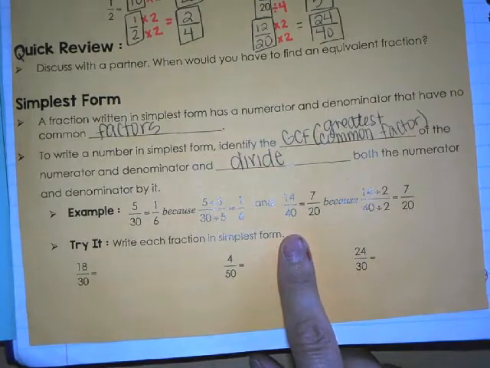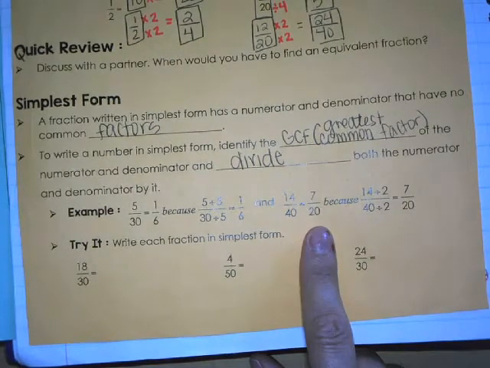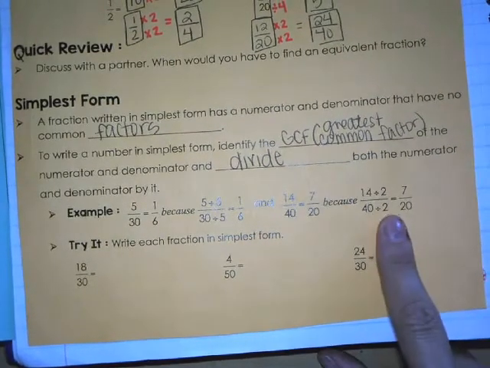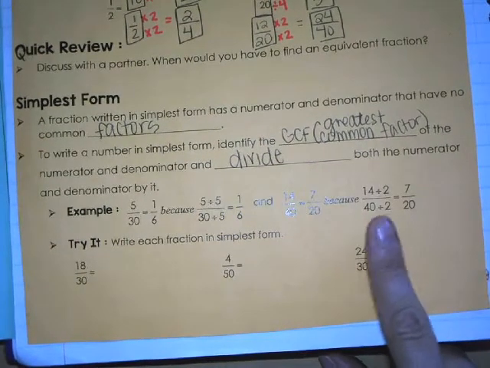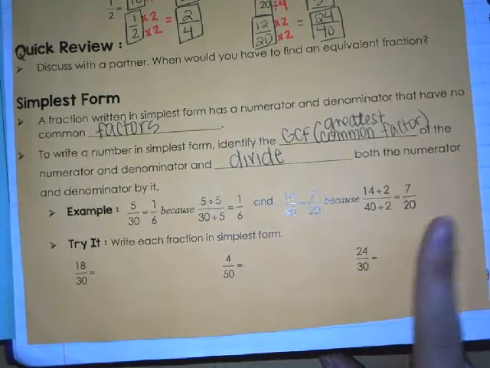If I have 14/20ths, that equals 7/20ths because I'm going to take a 2 out of each. 14 divided by 2 is 7. 40 divided by 2 is 20.